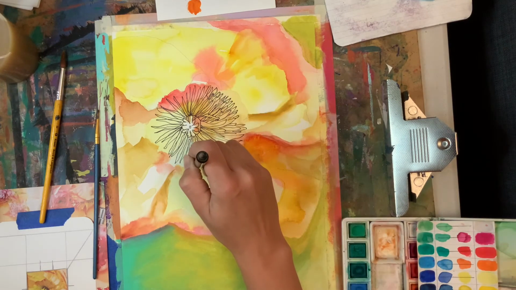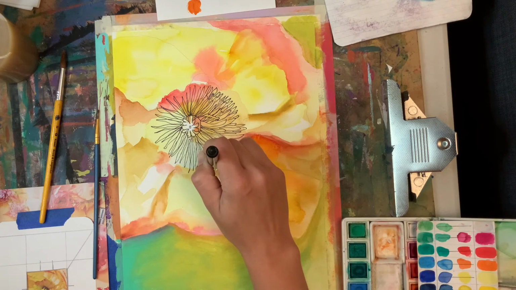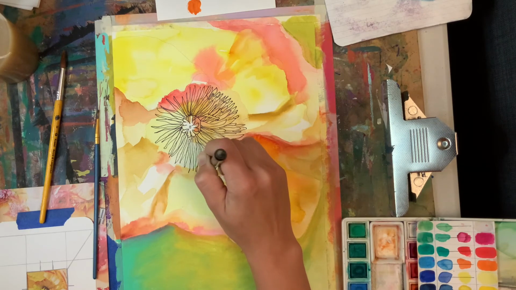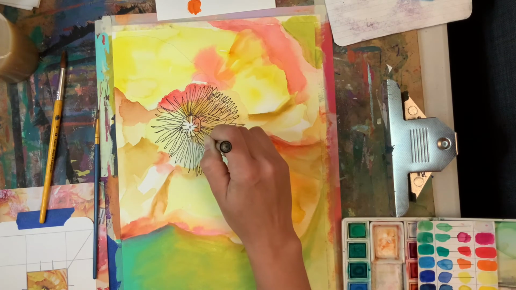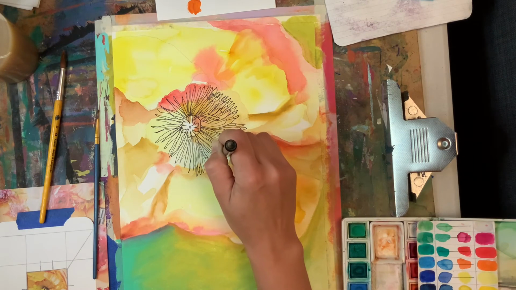So as I looked at this picture, these lines just look like they're layering or overlapping. So that's kind of just how I drew them. I'm not looking at the picture trying to get the exact lines. I'm just trying to make it feel like it feels to me, if that makes sense.